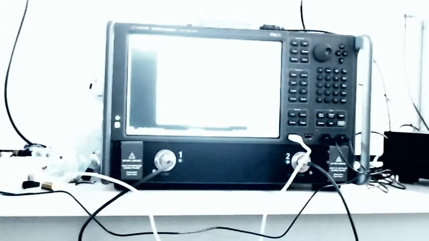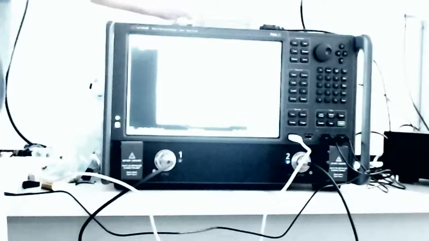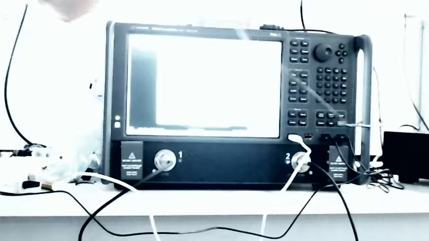That's right. The battery is low. Yeah, it's not even powering up. There's the charger here. Oh, yes.